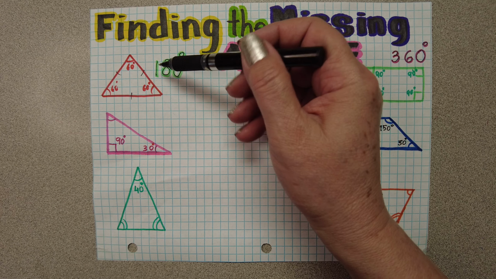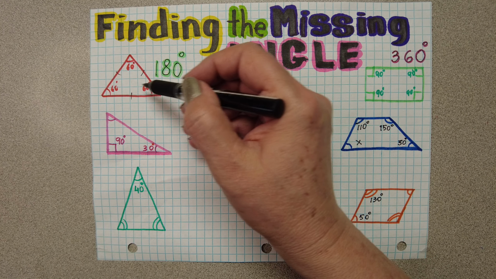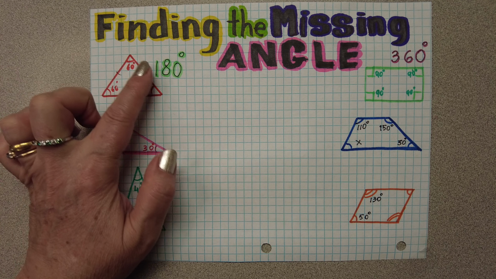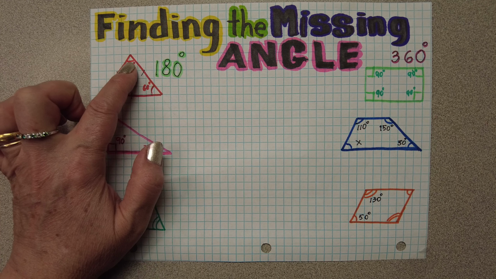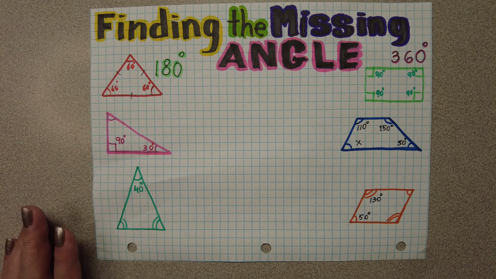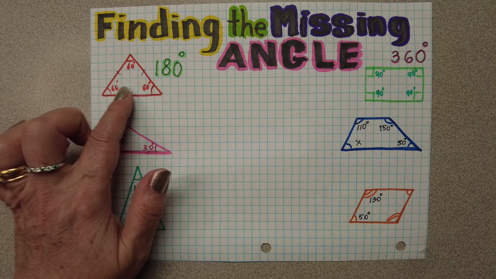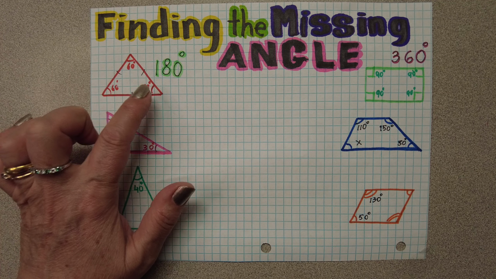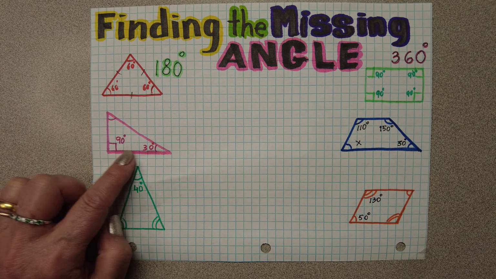When we divide 180 into 3 equal parts, it will be 60 degrees. Any equilateral triangle will have 60 degrees for all angles. So we don't need to solve anything for this triangle right now. We already know all three angles are 60 degrees. Let's go to the next one.